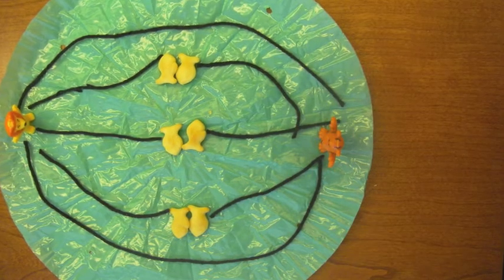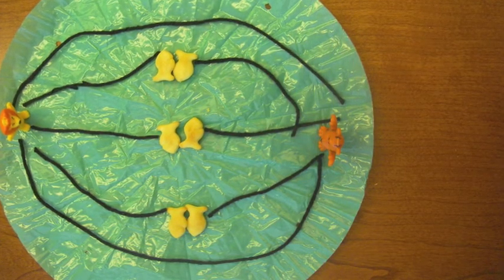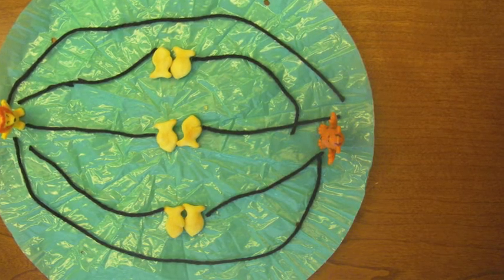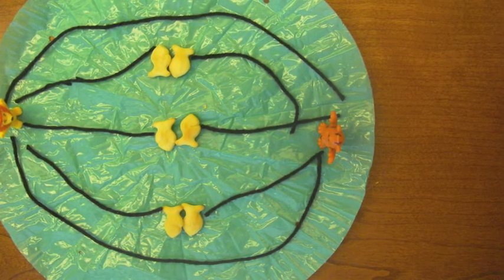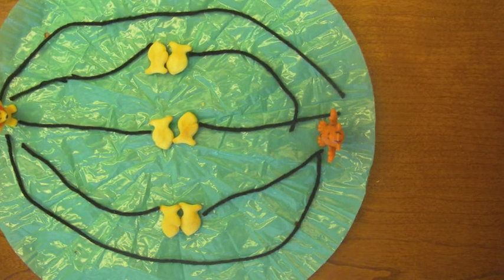Next, the cell goes through metaphase, which is the longest phase. By now, the centrosomes are located at opposite ends of the cell. As well, the chromosomes line up along the metaphase plate, which is equidistant between the 2 poles of the spindle. Each chromosome is attached to microtubules of the mitotic spindle by their kinetochores.